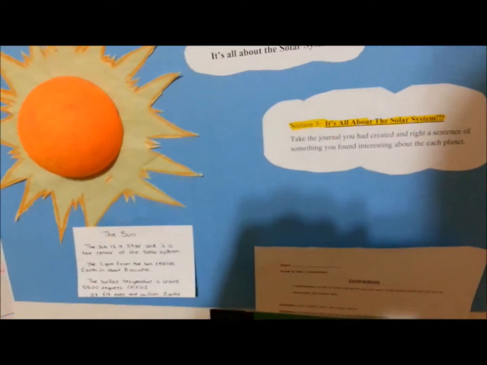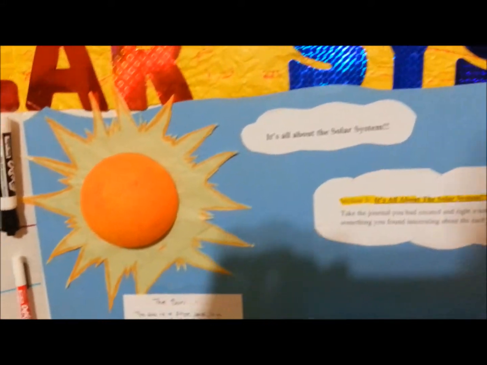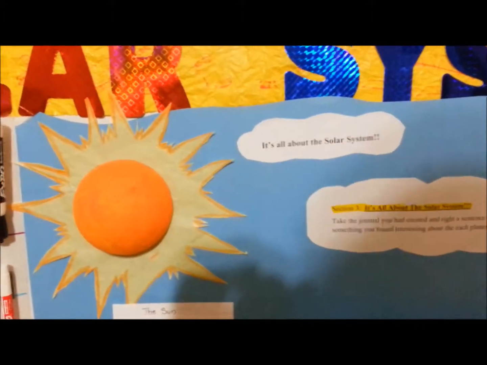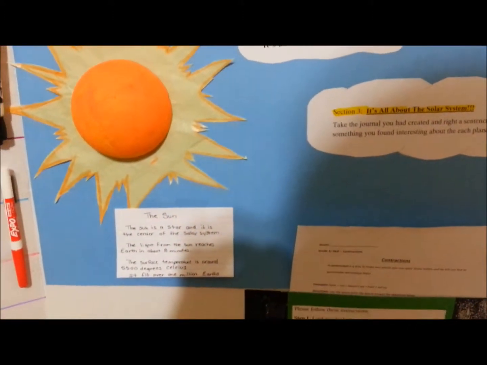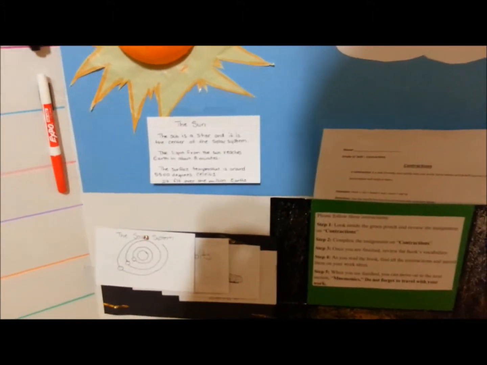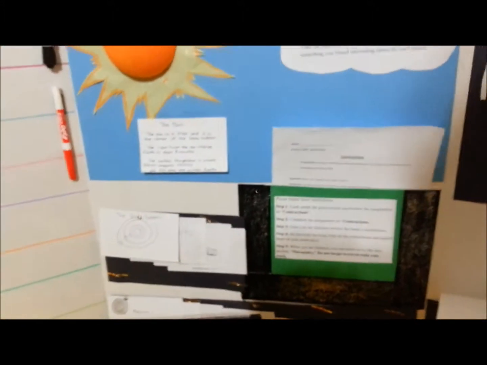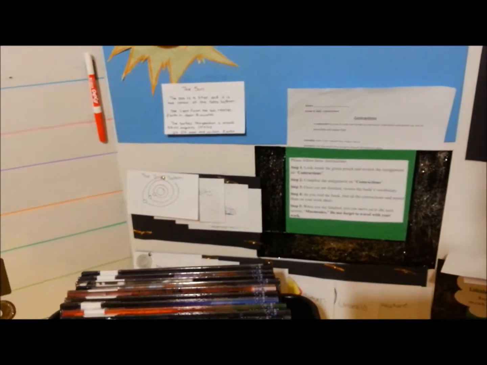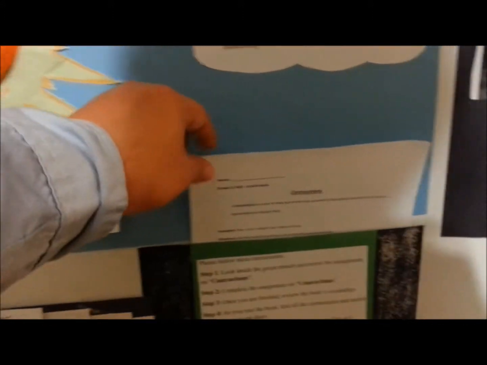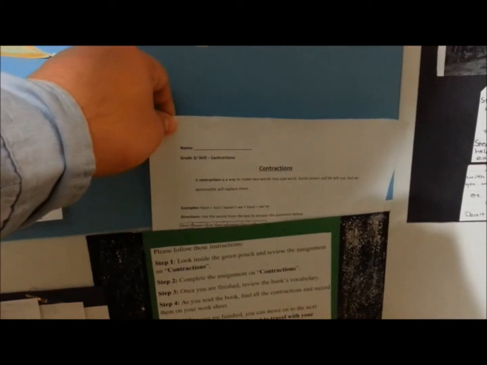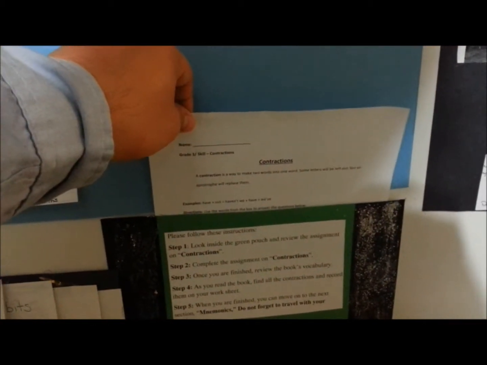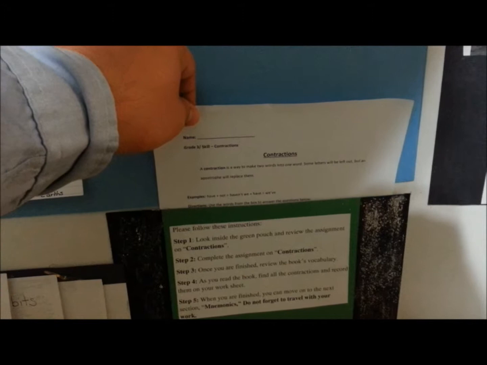Moving on, this area is all about the solar system, and it is going to meet language arts TEKS. Students are going to review contractions and what they are, which is inside this little folder here.